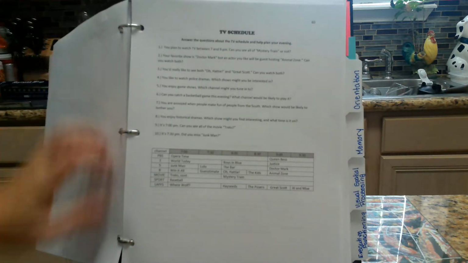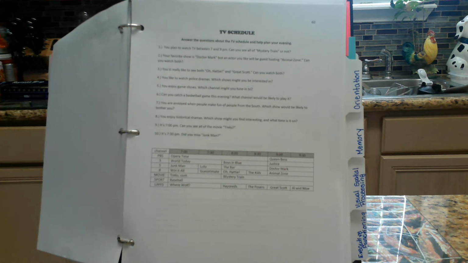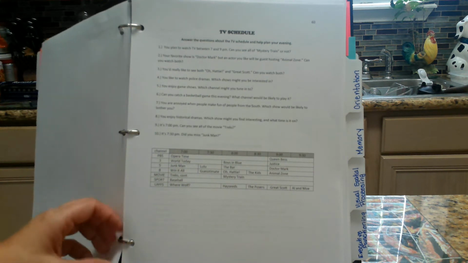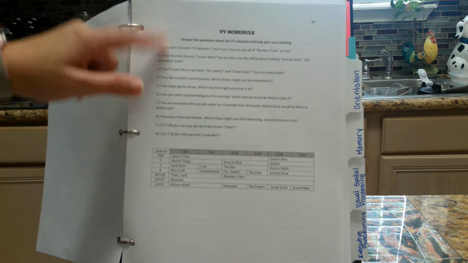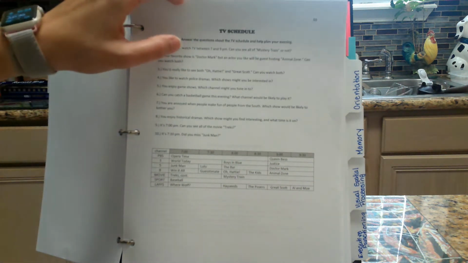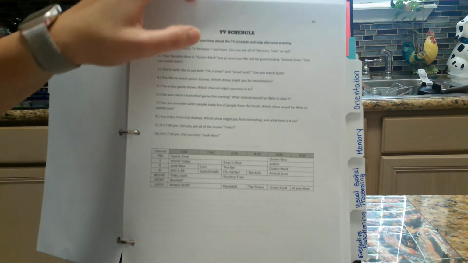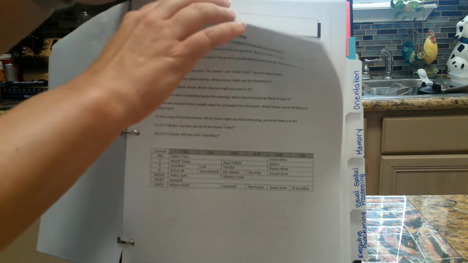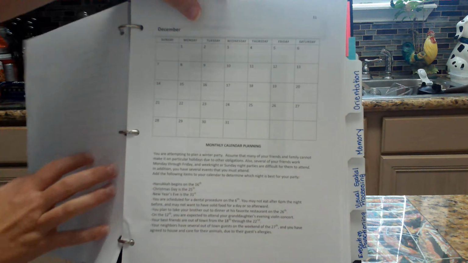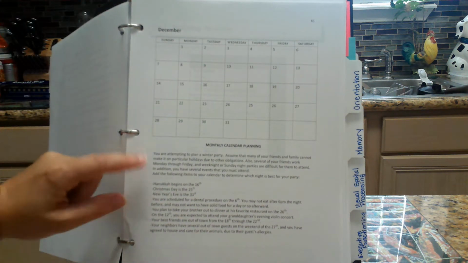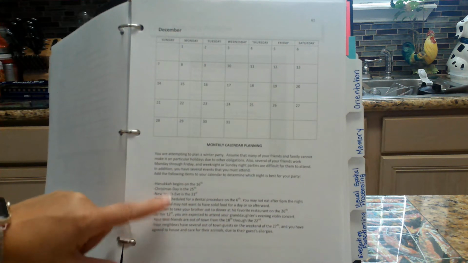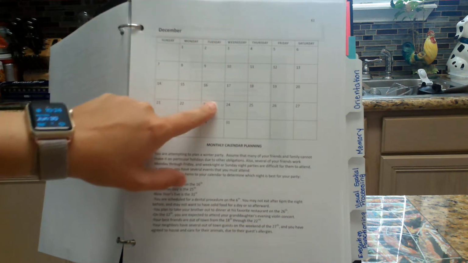Other activities that I found, worksheets, would be something like paying attention to a TV schedule and answering questions about it. Or taking the time to plan a calendar and using dates that are given to organize the calendar.